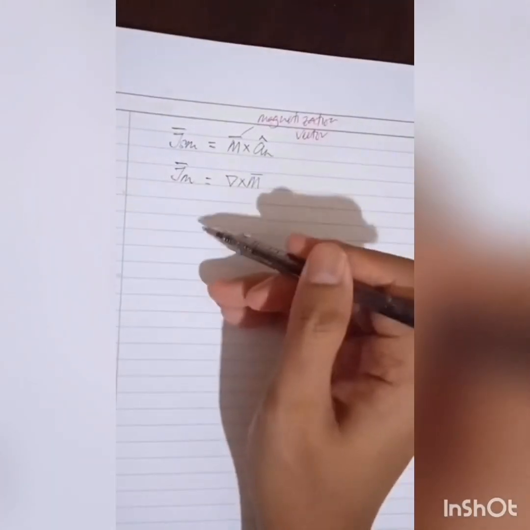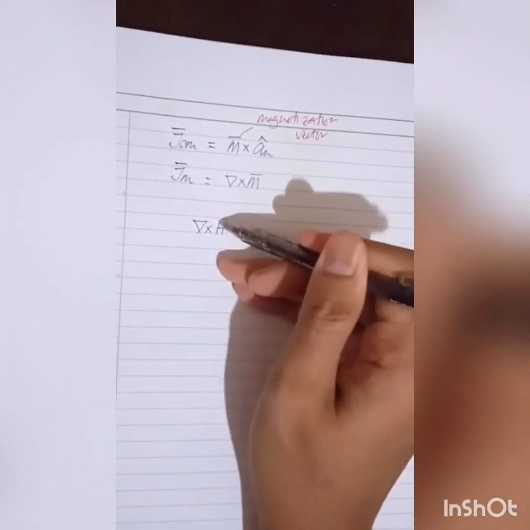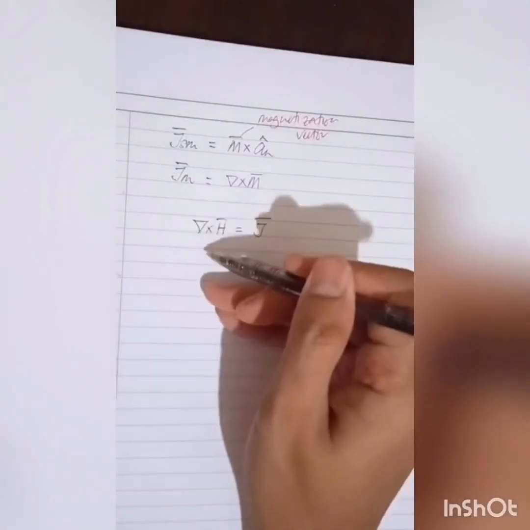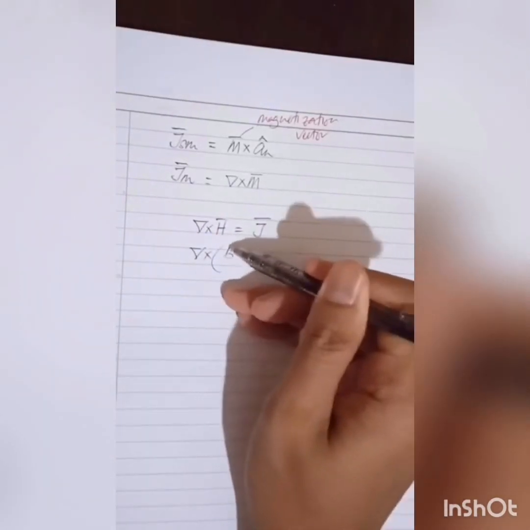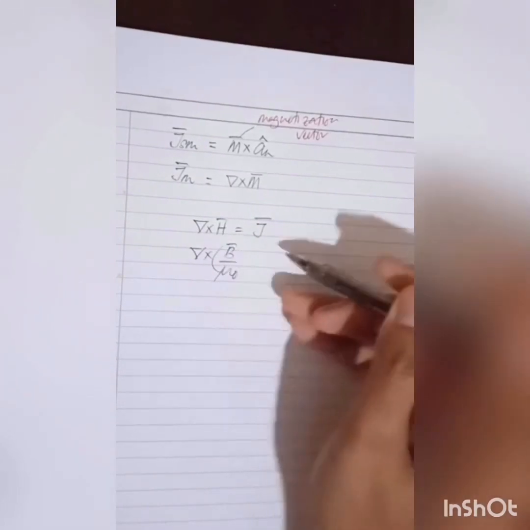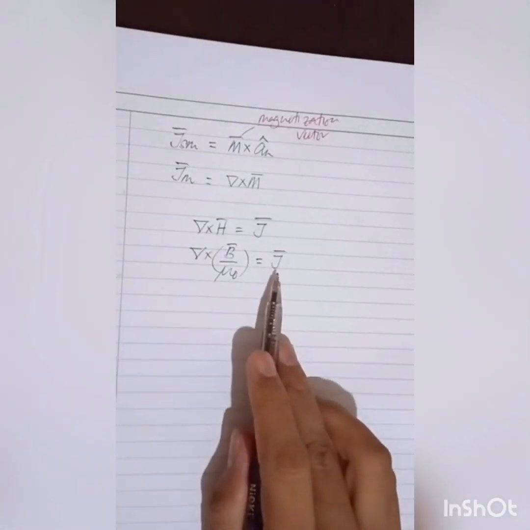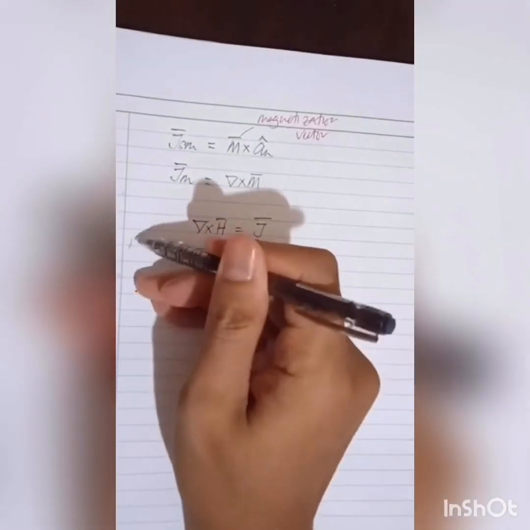For the case of free space, from our third Maxwell equation, we have the curl of H equal to J. So the H here can also be expressed in B terms, given as the curl of B over mu naught, because it is free space, equal to J. The J here is our volume current density. Okay guys, this is the case of free space.